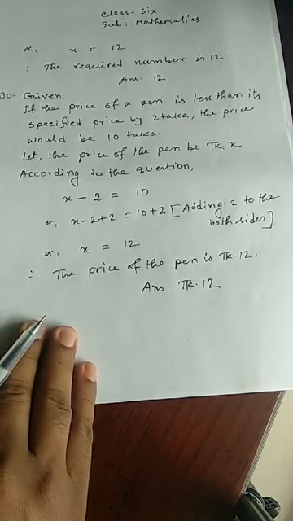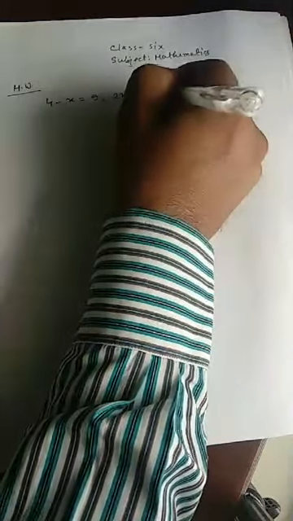Okay, my dear, now I am giving you the SW. 4 minus x equals 9, and 3x minus 8 equals x plus 2 are the equations. A: solve the first equation.